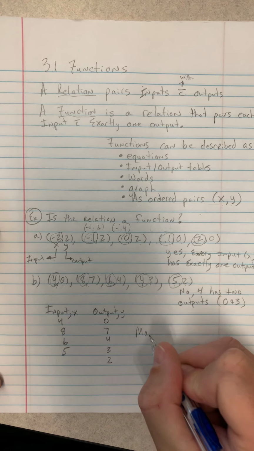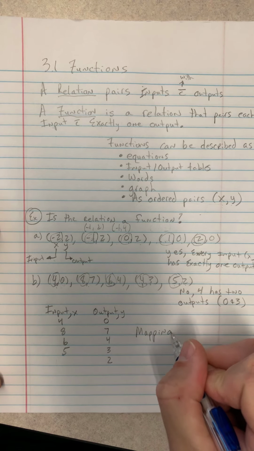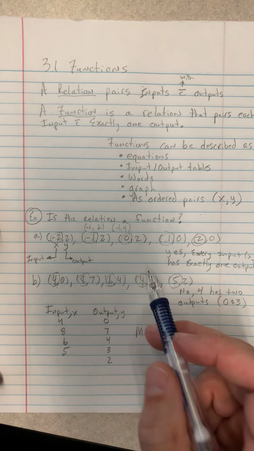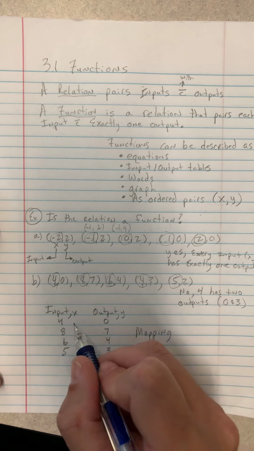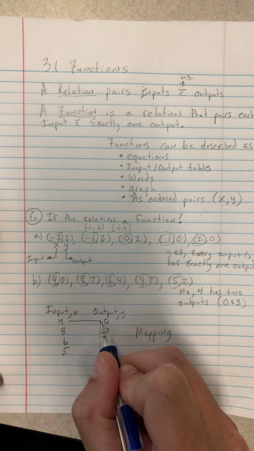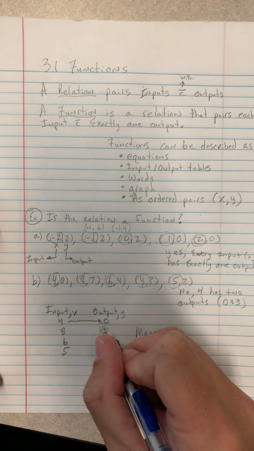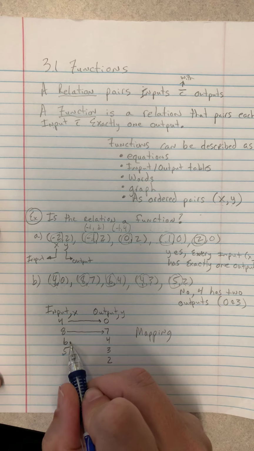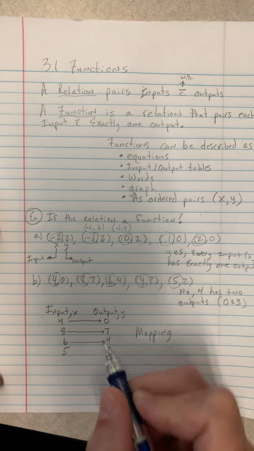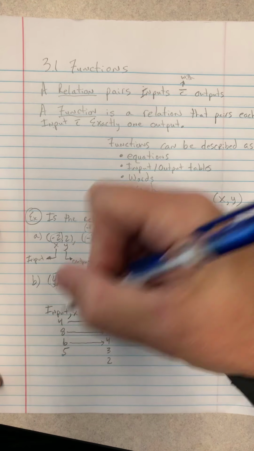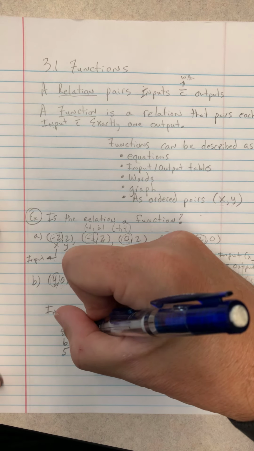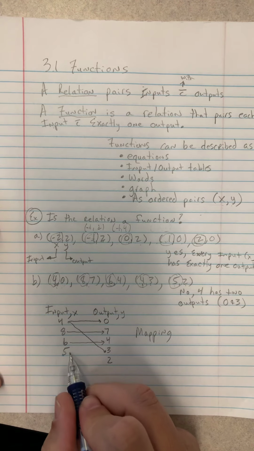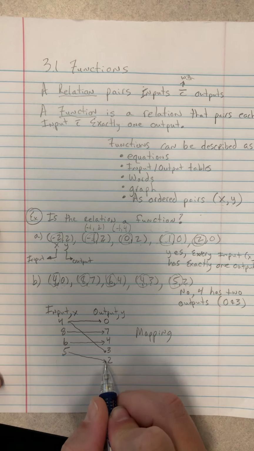And what this mapping is going to do is pair my inputs with my outputs, just like the ordered pairs up here. 4 is paired with 0. 8 is paired with 7. 6 is paired with 4. 4 then is paired with 3. 5 is paired with 2.